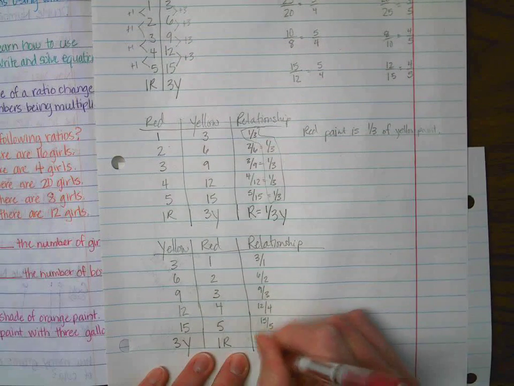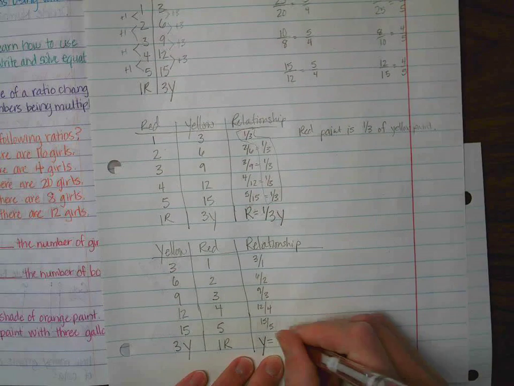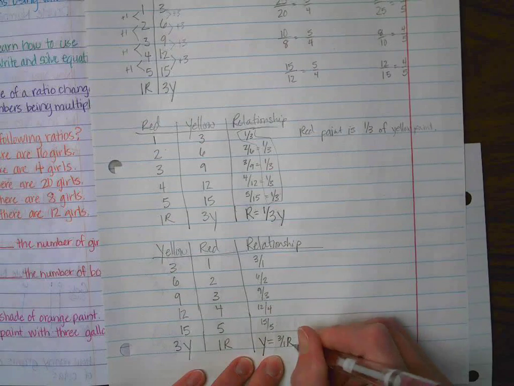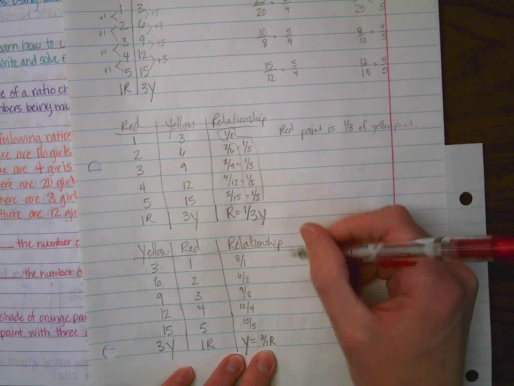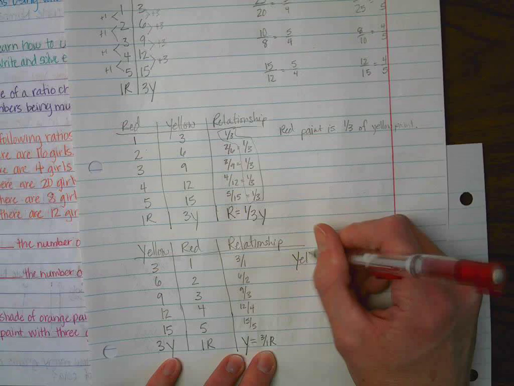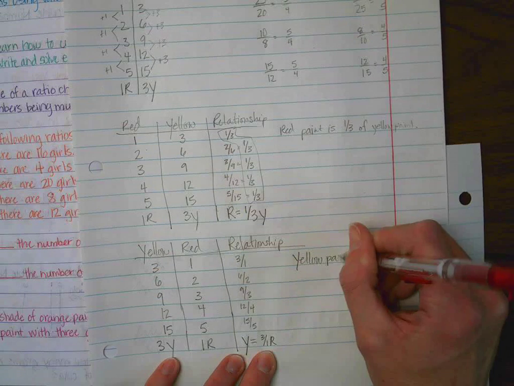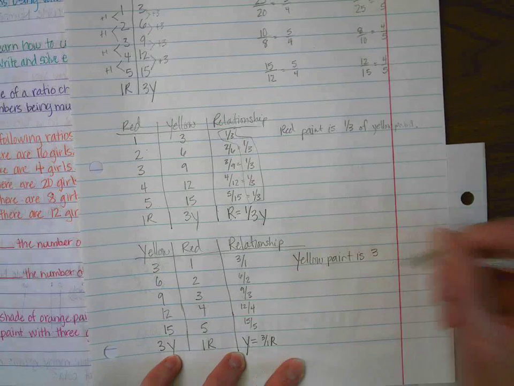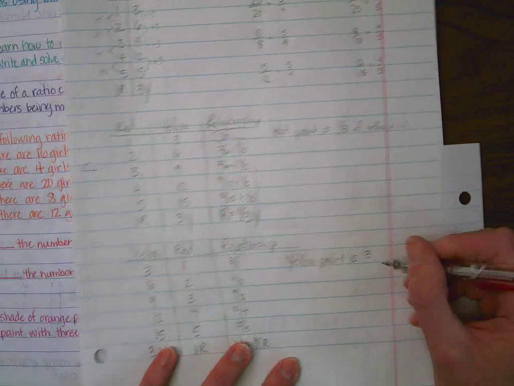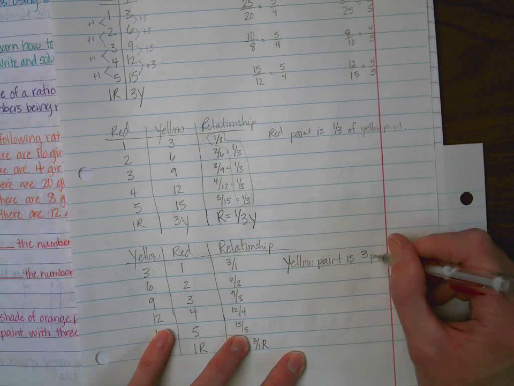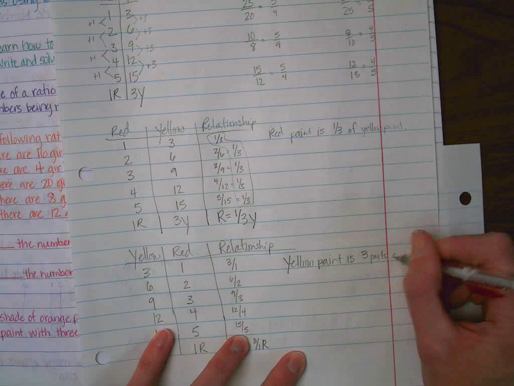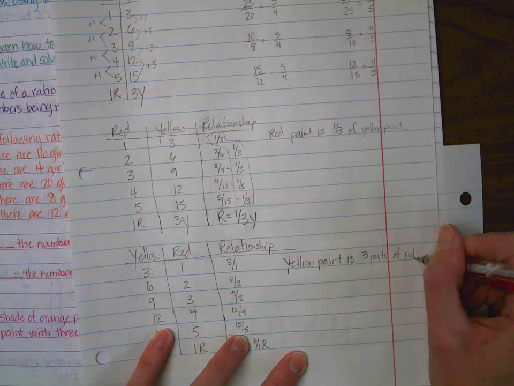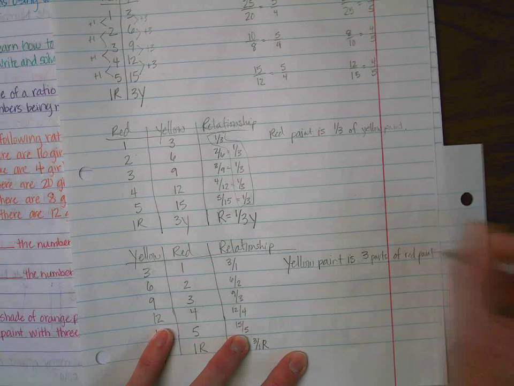So it would be y, yellow this time, equals 3 to 1 of red. Okay, so our relationship would be yellow paint is 3 times, or just 3 parts of red paint.